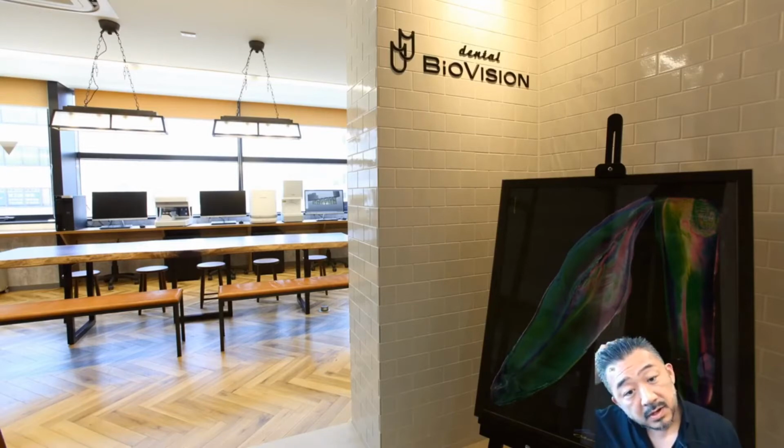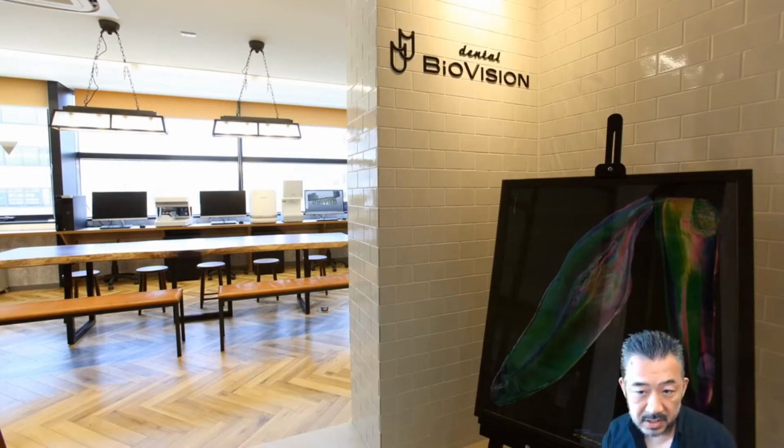There are 2 floors. The floor in this photo is office work and the CAD design. The milling machine and the 3D printer are also on this floor. It looks like a cafe, right?